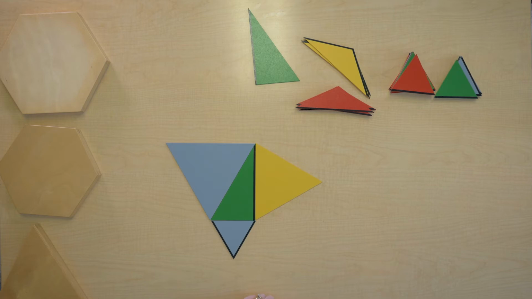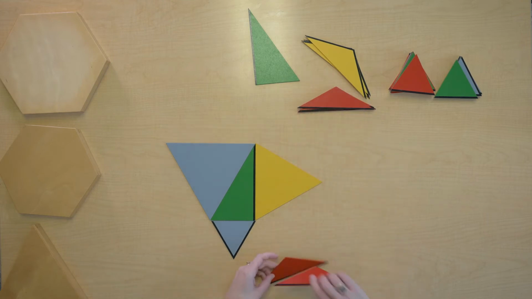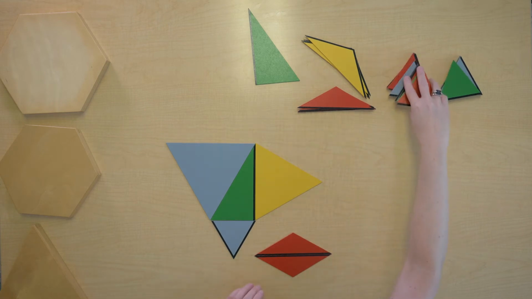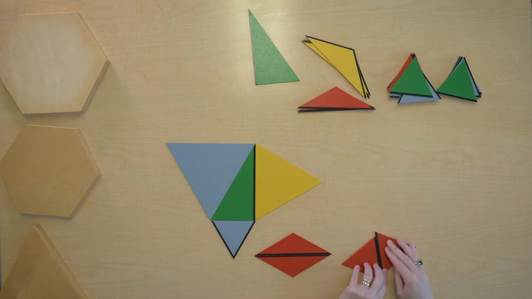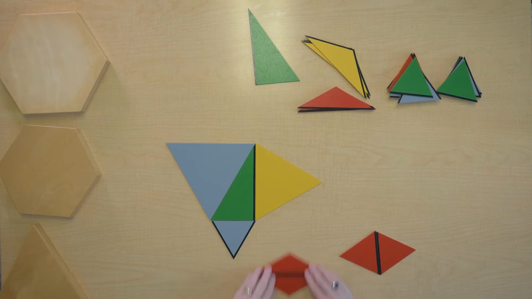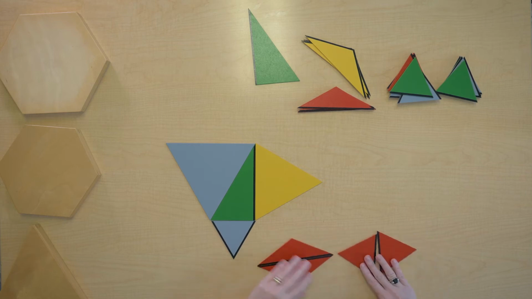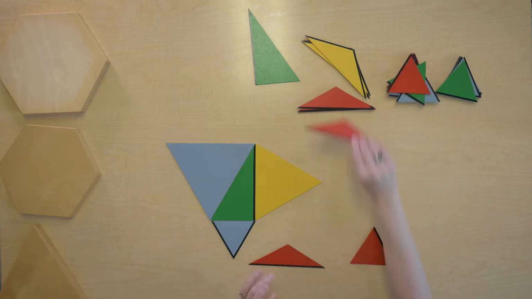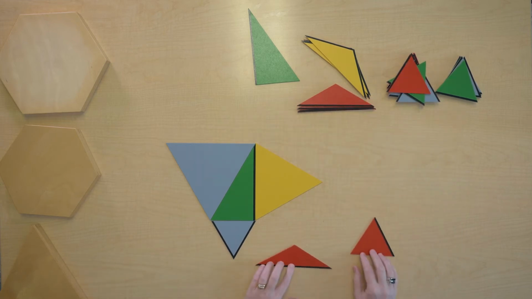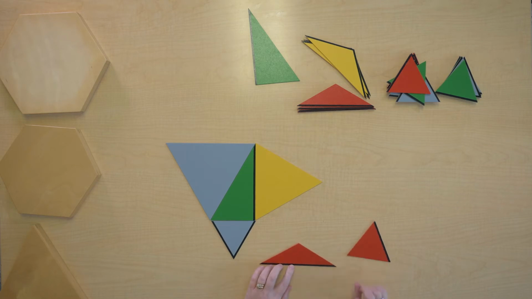We have to do some remembering about some of our equivalencies. I remember that these two triangles equal these two, right? Yep. These two rhombuses are equivalent when each of these triangles is half. So that means one of these equilateral triangles equals one of these obtuse-angled triangles. Okay, that's going to help us as we work to solve this.